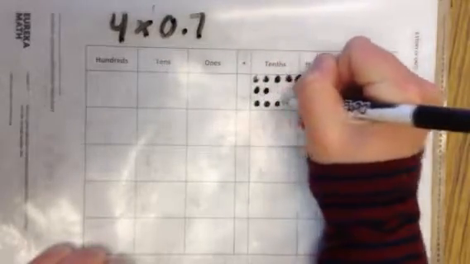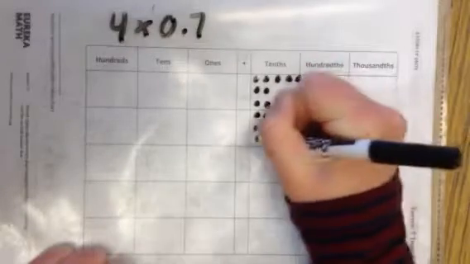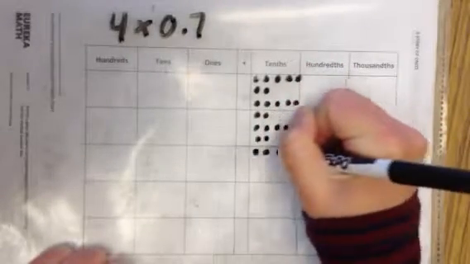Let's do 4 times 7/10. 7/10. 1, 2, 3, 4, 5, 6, 7. I'll make four copies of 7. So we can already see that we are going to be doing some bundling and regrouping.